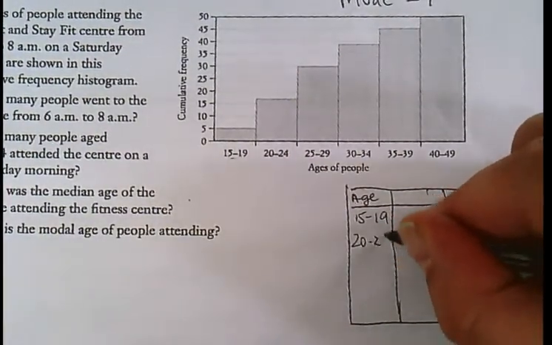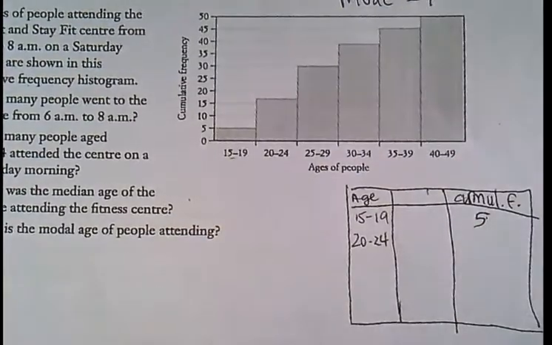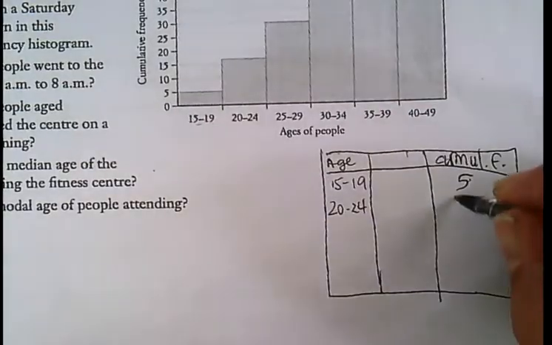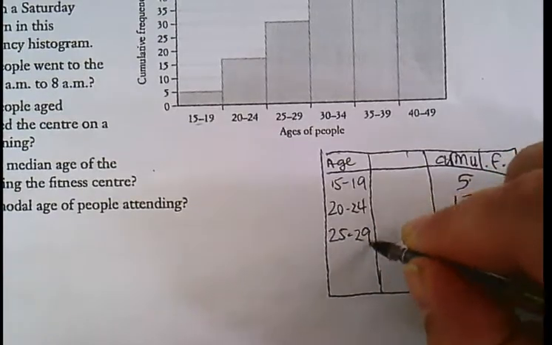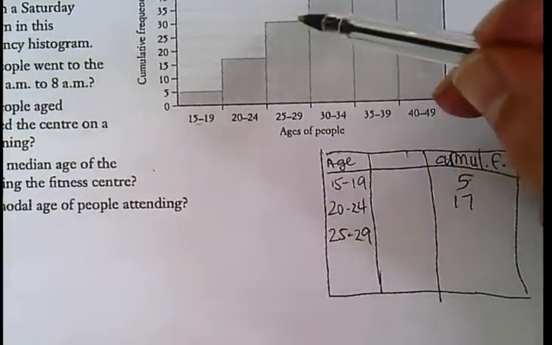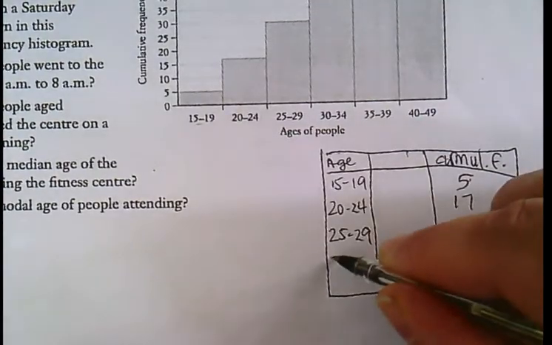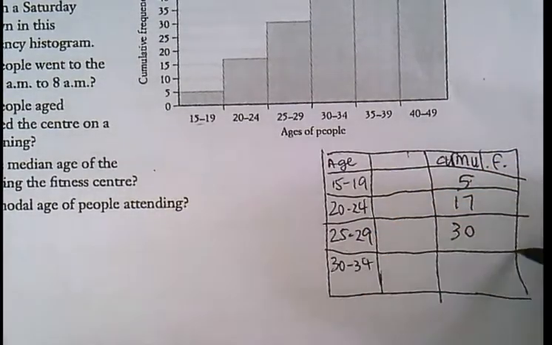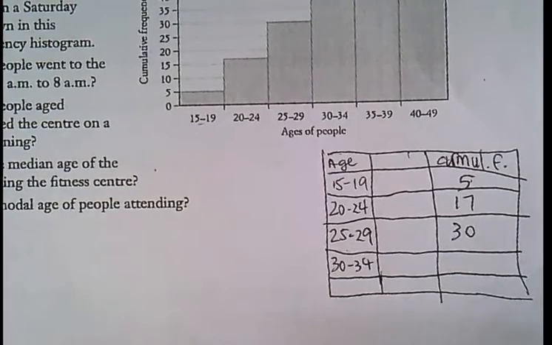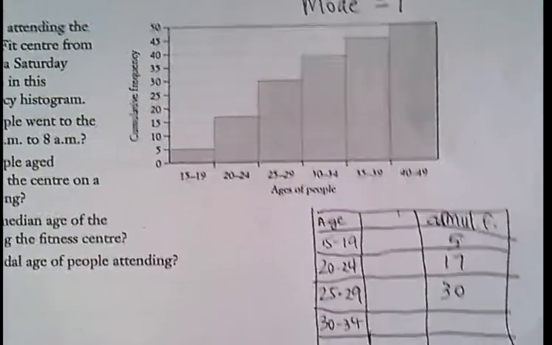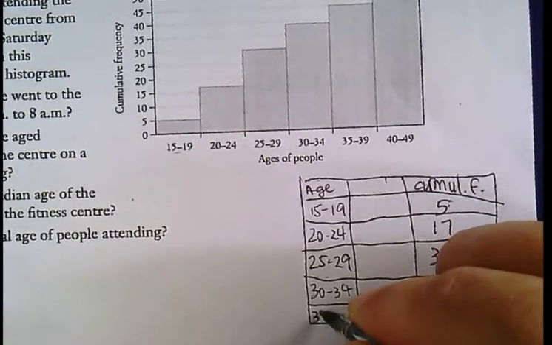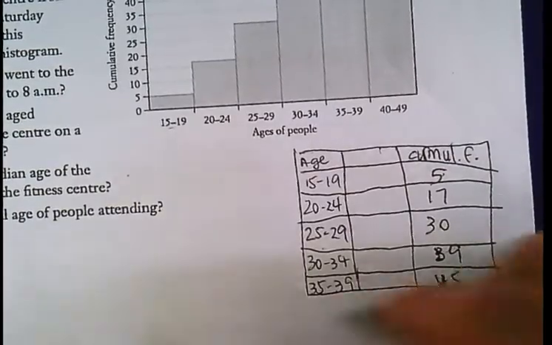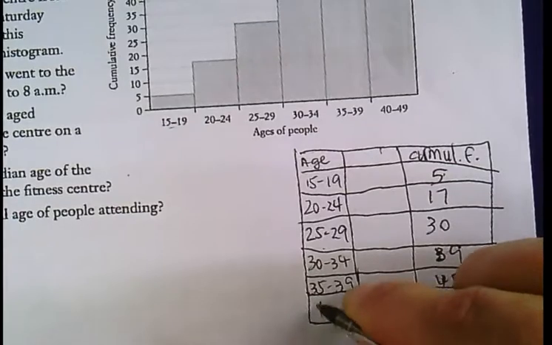So then 20 to 24. What's the cumulative frequency? 15? I think it's bigger than 15. I think it's 17. It's less than halfway. I'd say it's 17. 25 to 29, I'd say my cumulative frequency is now 30 to 34. The reason I'm doing this is that we're going to... 30 to 34. What is it? I think it's one less than 40. 39. 35 to 39. I think that looks like 45 to me. And the last one looks like 50. Now, 40 to 49.